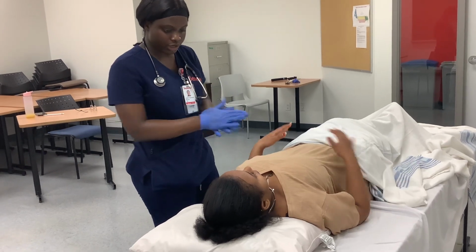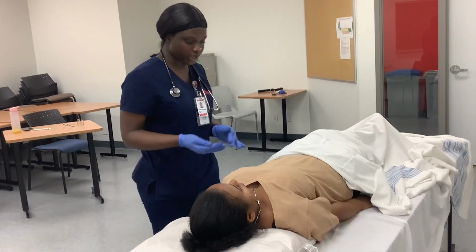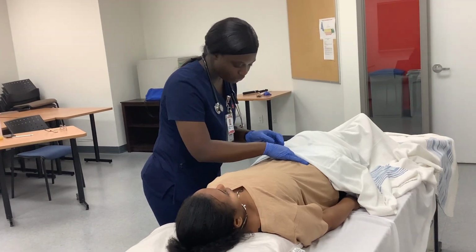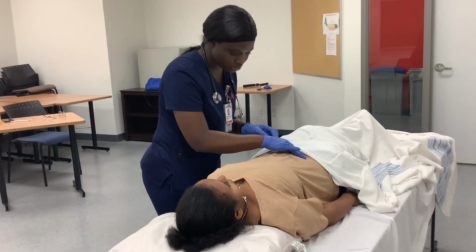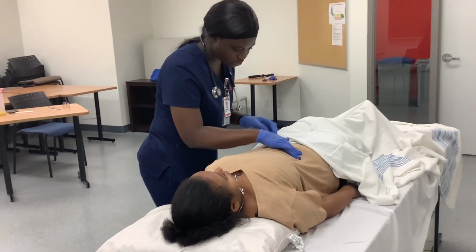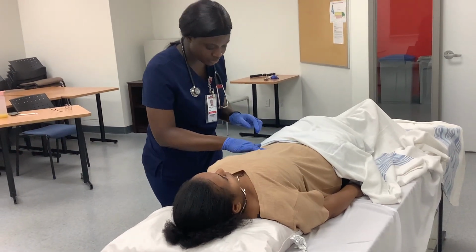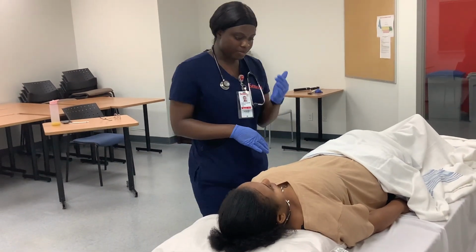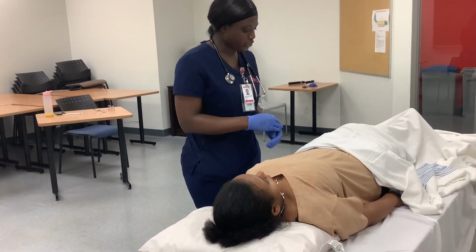Okay, now I'm gonna palpate. Please let me know if you feel any pain. And I'm gonna use the same sequence that I used with auscultating. So palpating. Any pain? No. Any pain? No. Any pain? No. Any pain? No. So there are no masses, no pain or tenderness, and there is no rigidity.